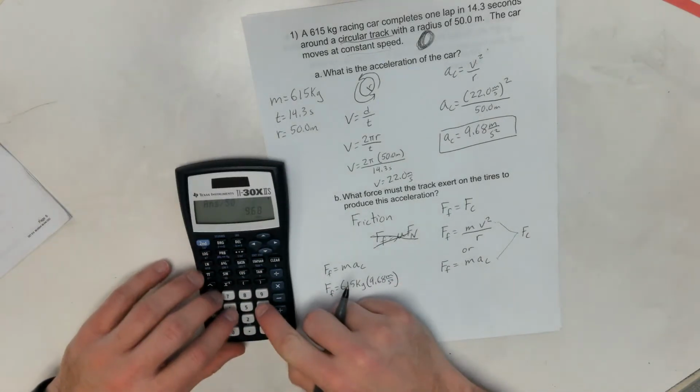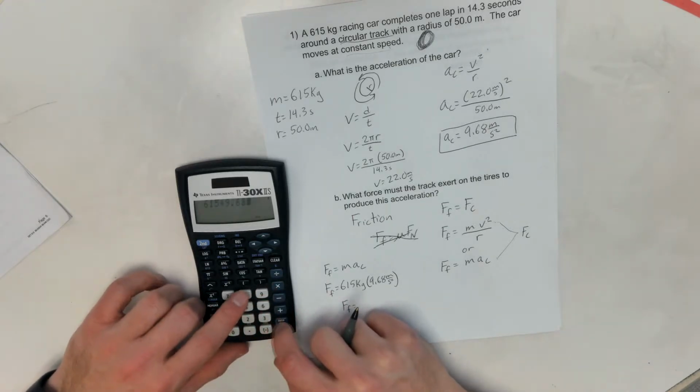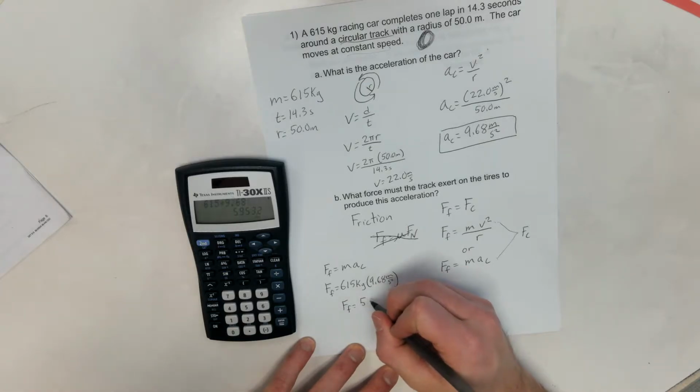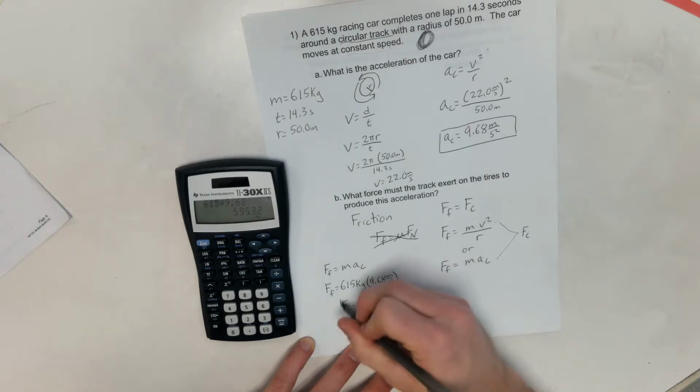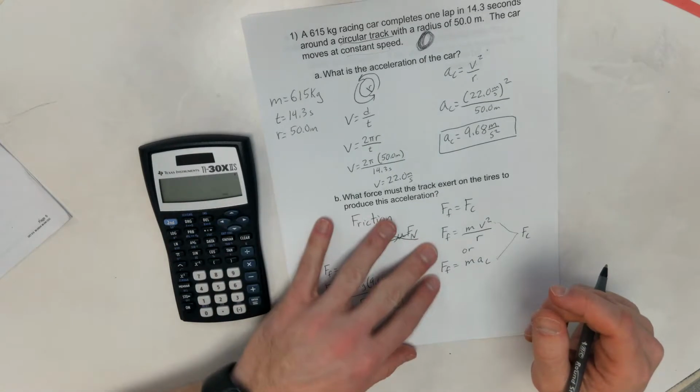Let's see, 615 times 9.68, and I got 5,950 once you round to sig figs. So that's my friction force. That's also my centripetal force. All right. Flipping it over.